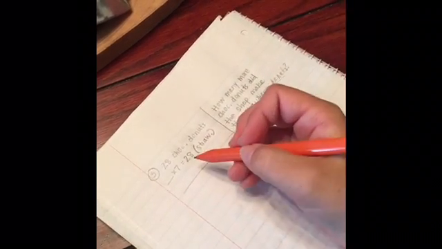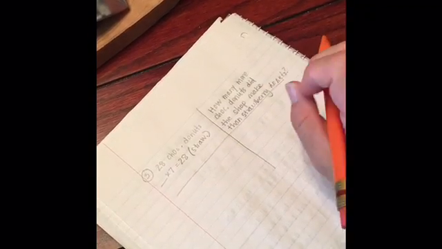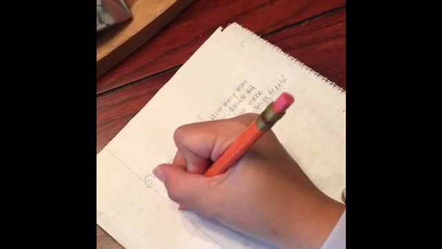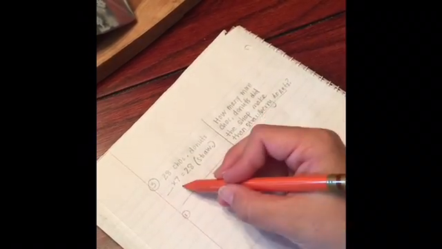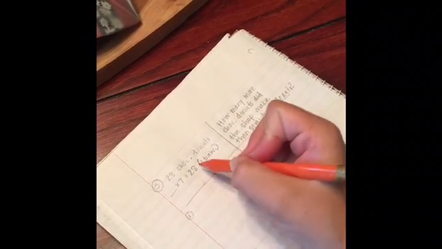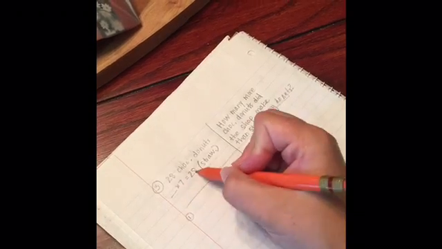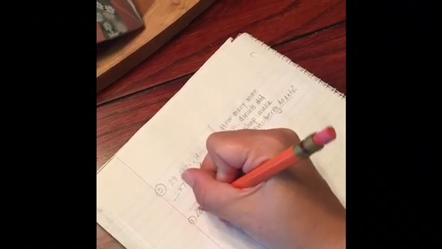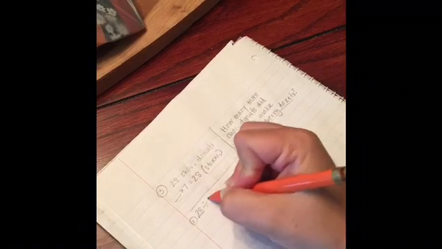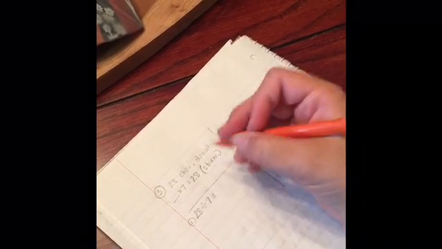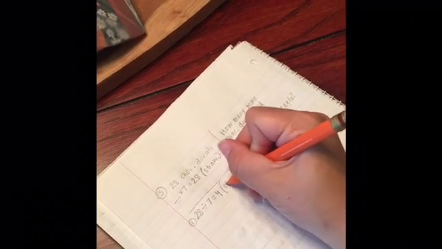Okay, so this is another 2-step problem. So the first thing we need to do is figure out how many strawberry donuts did we have. So just like in the first part of number 2, we divided. We can do 28 divided by 7, and that would give me 4, and that's for strawberry.